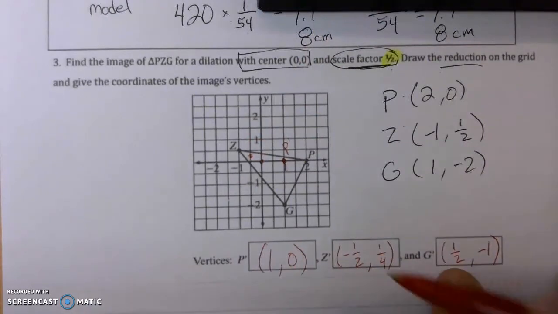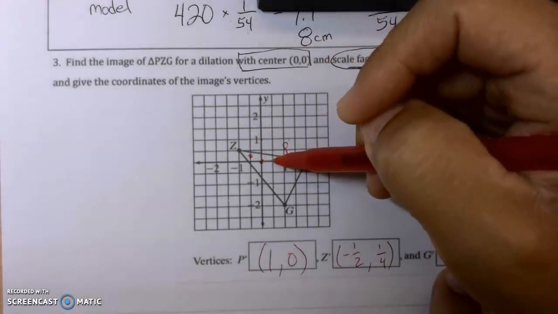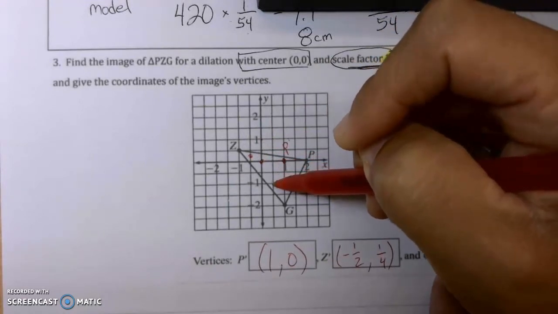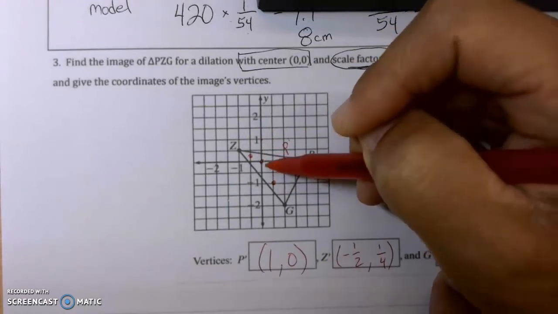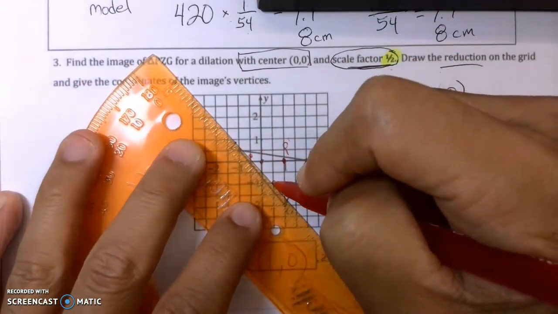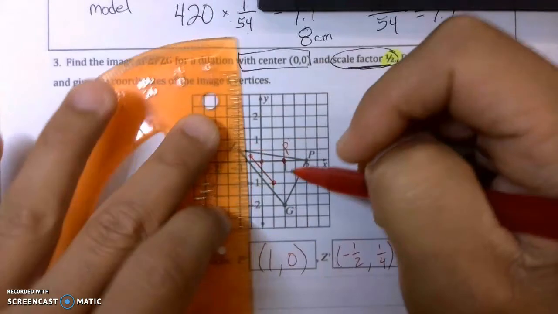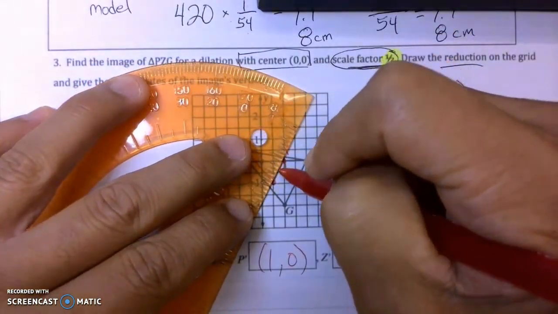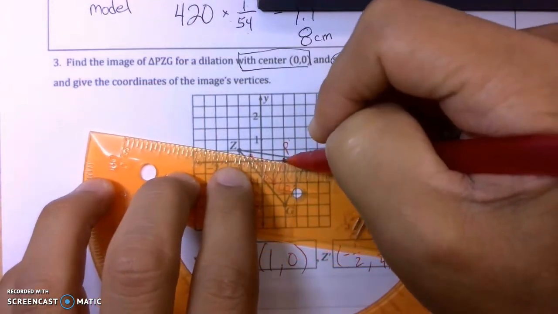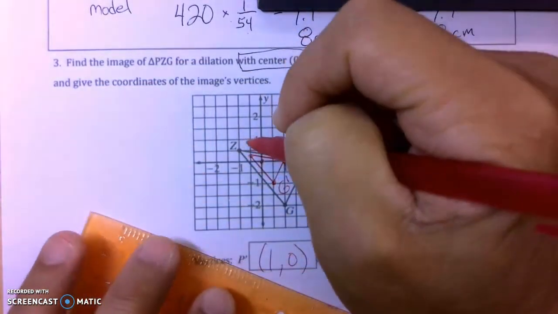And then G is +1/2, which is right here. And then it goes down -1, -1/2, -1, right there. Again, I wish I didn't put that little dot there at 0, 0, but I did. But when I connect these 3 dots, not the 0, 0 dot, this is G prime, by the way, and this is Z prime at the top left corner here.